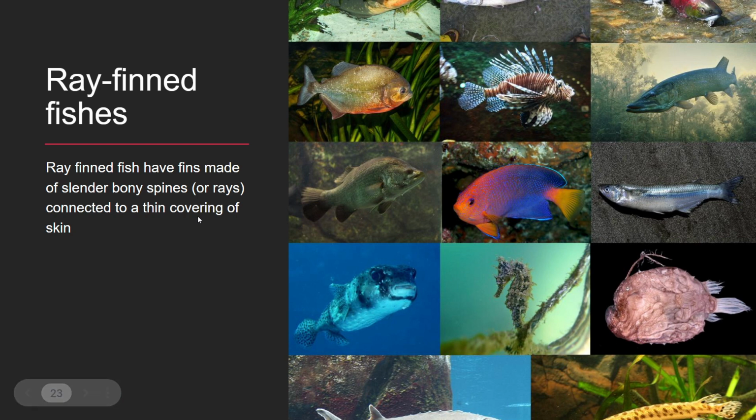Ray finned fishes have fins made of slender bones, and they can even be called spines or rays, and they connect to a thin covering of skin. Ray fin fishes are probably the ones you're more familiar with if I say bony fish, like the puffer fish or a bass, or even a piranha.